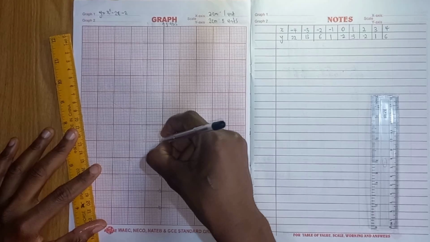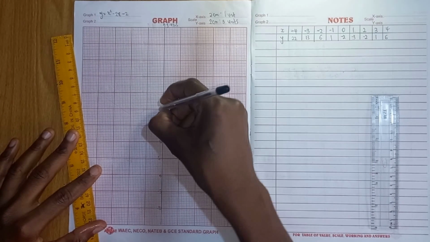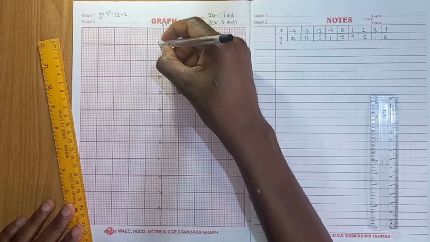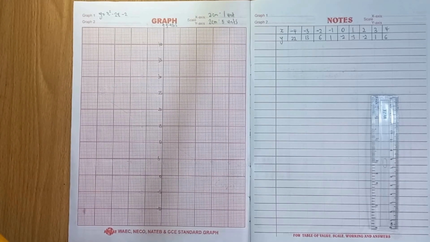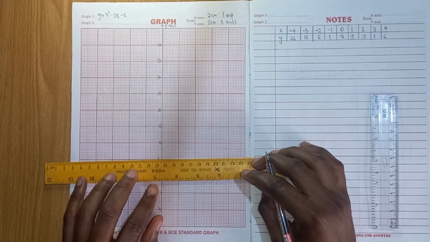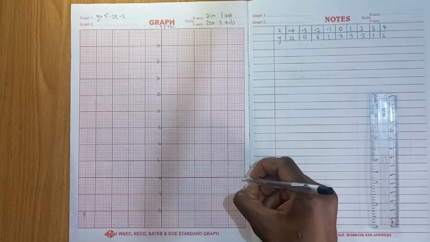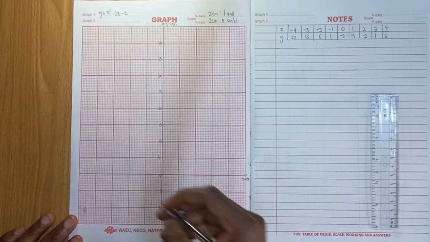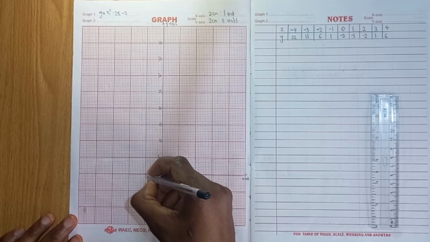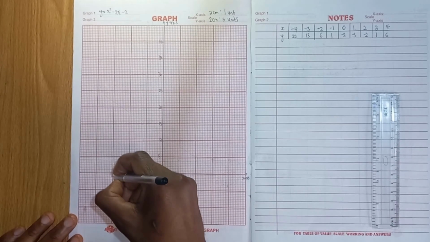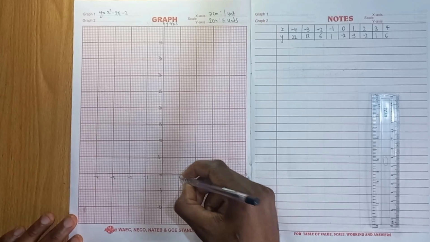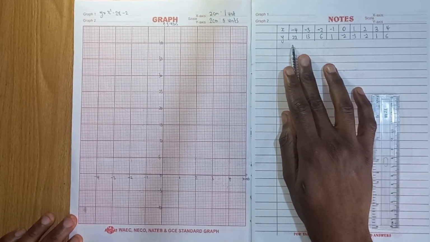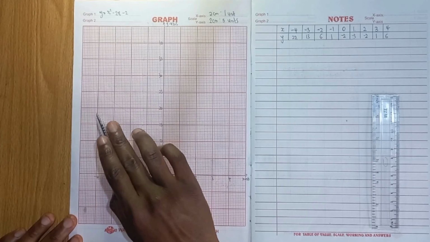So 5, 10, 15, 20, 25, 30, 35, 40, right? So I can now draw my x-axis. So these are the x-axis. When x is minus 4, okay, I've never labeled the x-axis, so that will be minus 1, minus 2, minus 3, minus 4, 1, 2, 3, 4. So when x is minus 4, y is 22, so minus 4, this is 20.